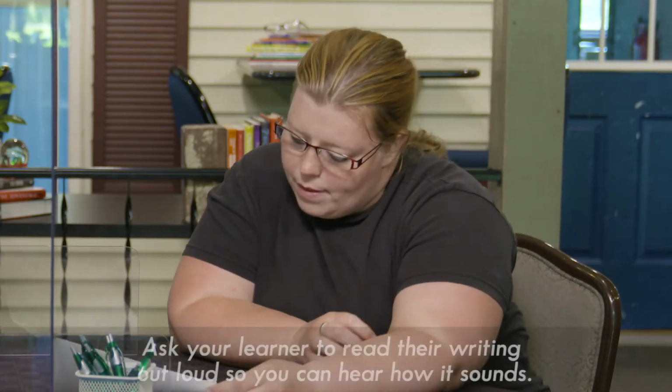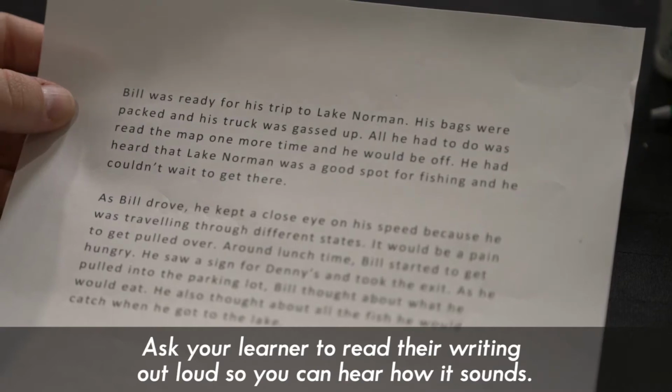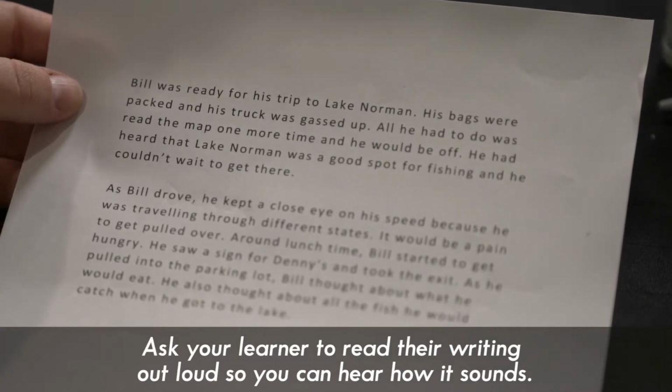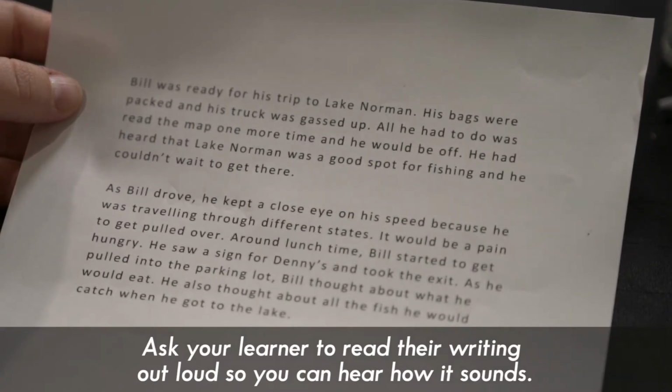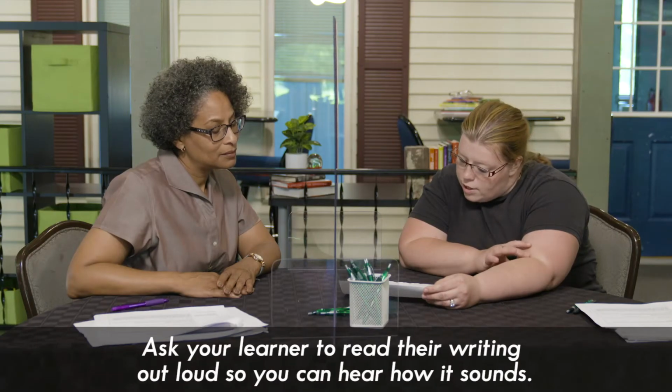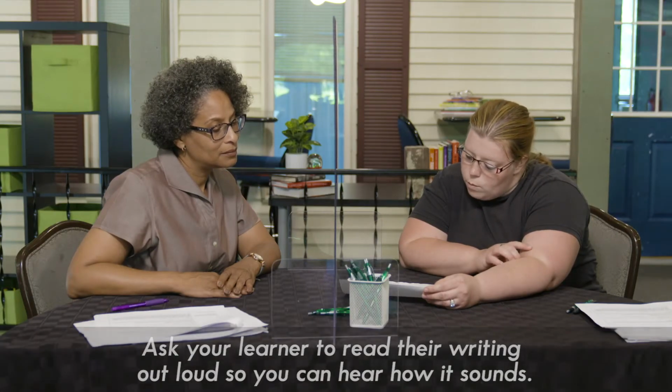Bill was ready for his trip to Lake Norman. His bags were packed and his truck was gassed up. All he had to do was read the map one more time and he would be off. He had heard that Lake Norman was a good spot for fishing, and he couldn't wait to get there. As Bill drove, he kept a close eye on his speed because he was traveling through different states. It would be a pain to get pulled over.